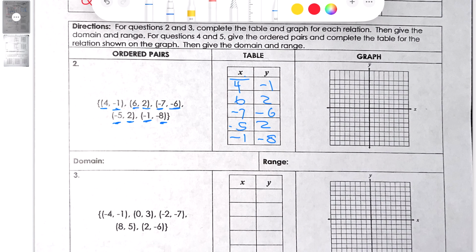So remember, with these ones, if it's a +4, I'm going to go to the right. -1 for y, I'm going to go down. So I'm going to go 1, 2, 3, 4, 1. And that's my first point. And then I'm going to go to the right 6 and up 2. So 4, 5, 6, 1, 2.